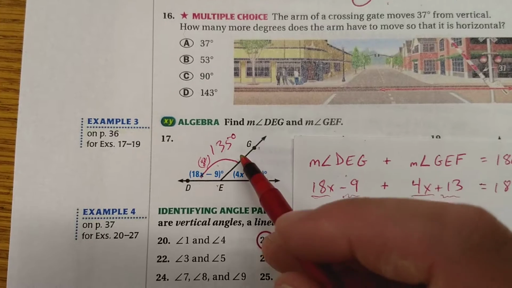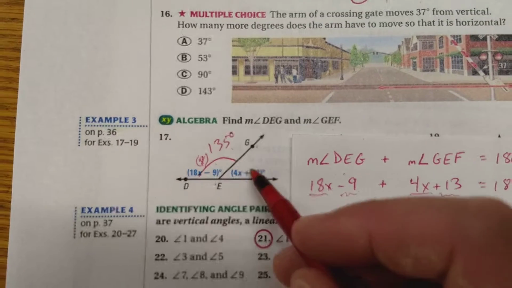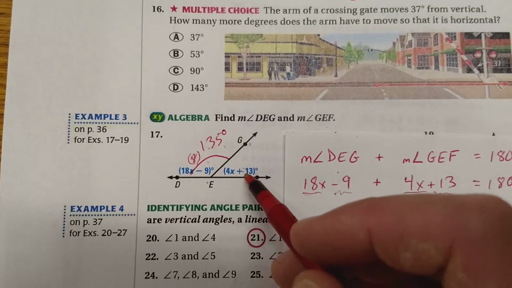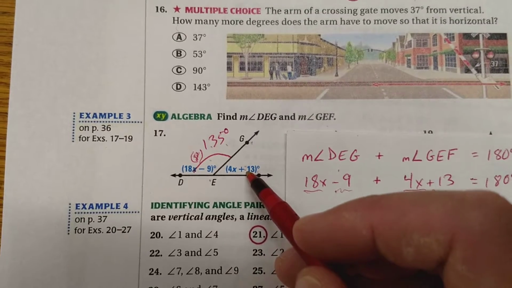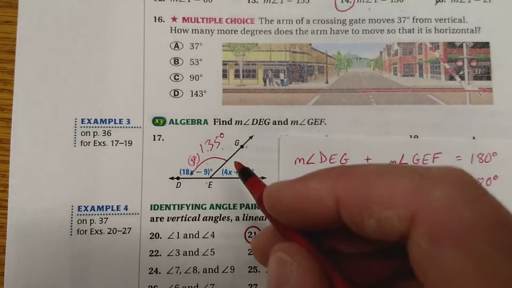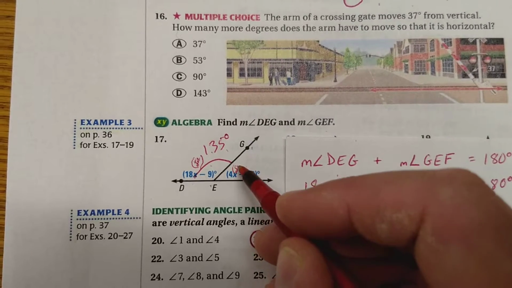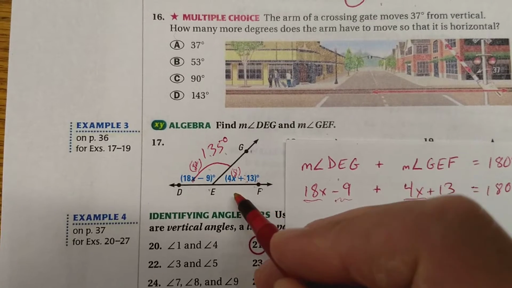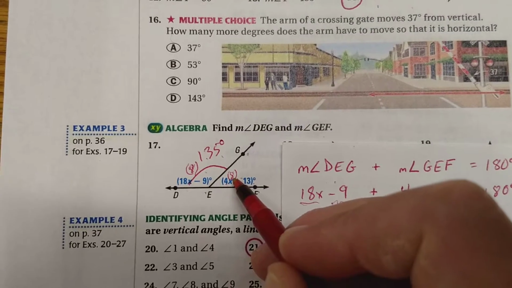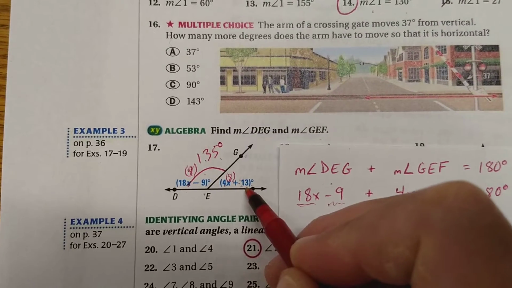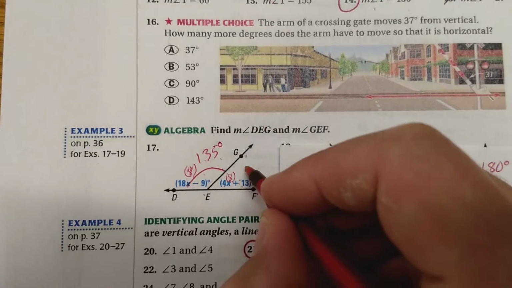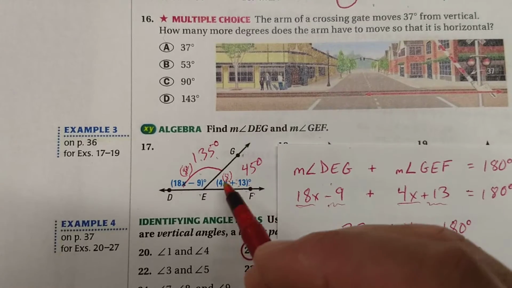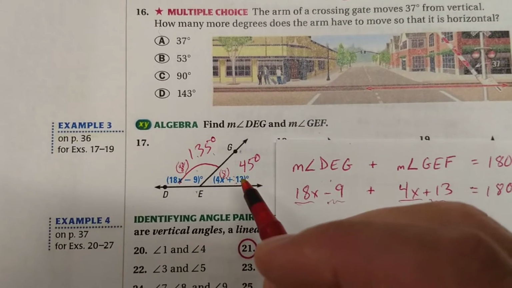You could recognize that this is going to be 180 minus that 135. We should end up getting a 45 degree angle here. You may want to just double check by plugging it in though. We know that x is 8, so we should be able to do 4 times 8 plus 13. 4 times 8 is 32, plus another 13 is going to get you that 45 that we were looking for. Always verify at the end that those two things do add up to 180 degrees, because you know that they're supplementary angles.